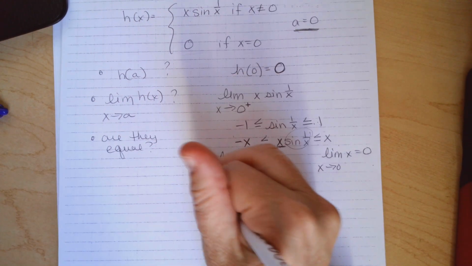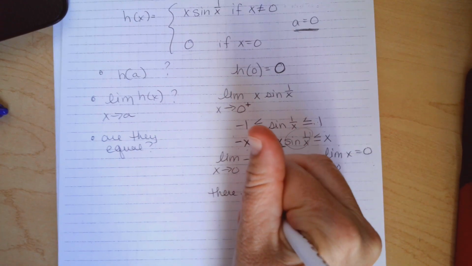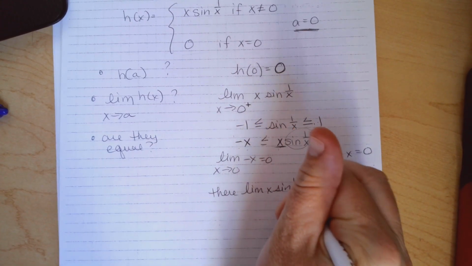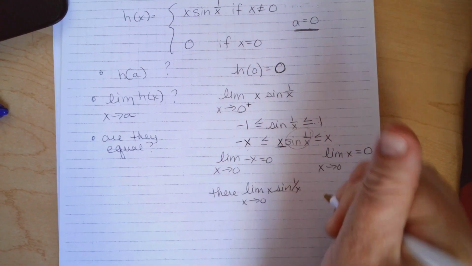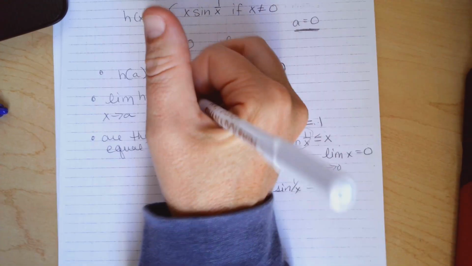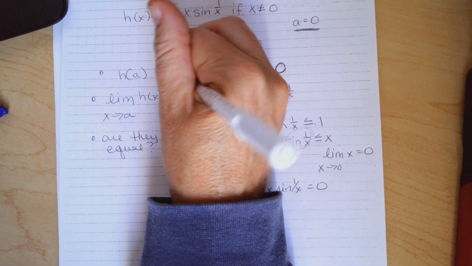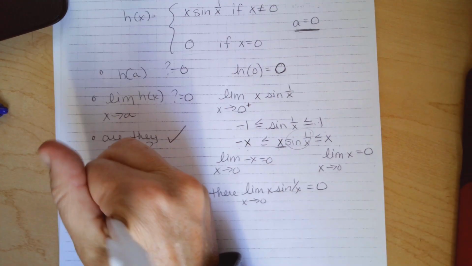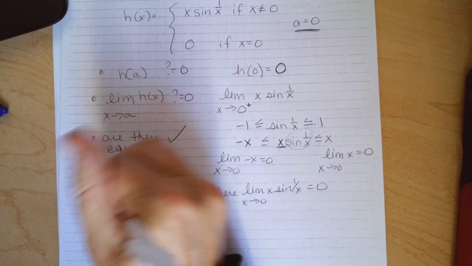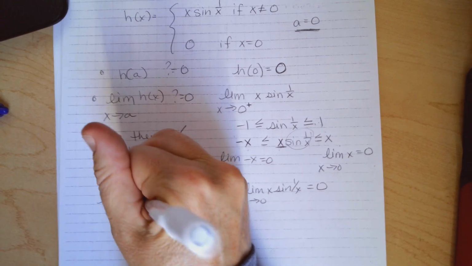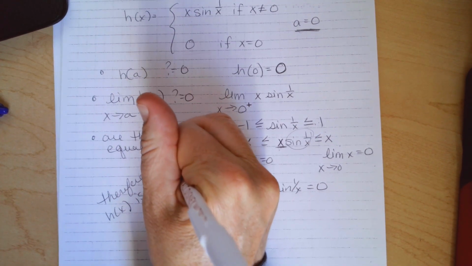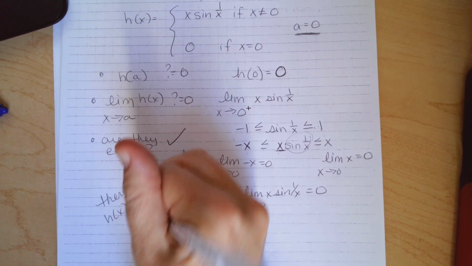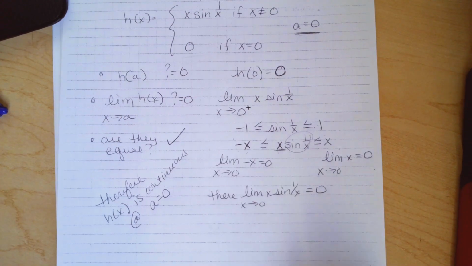So therefore, the limit of x sine 1 over x as x approaches 0 equals 0. So this equals 0, this equals 0. Are they equal? Yes. So therefore, h of x is continuous at a equals 0. Okay?